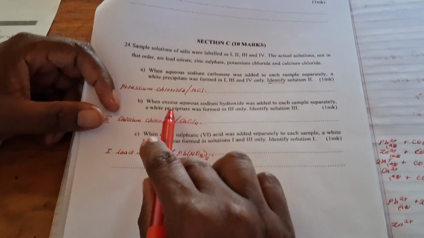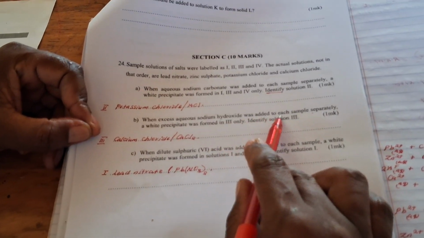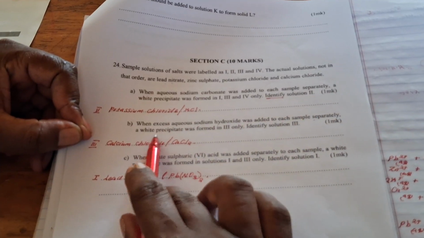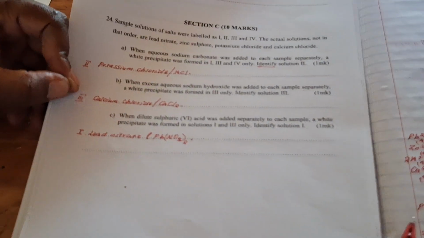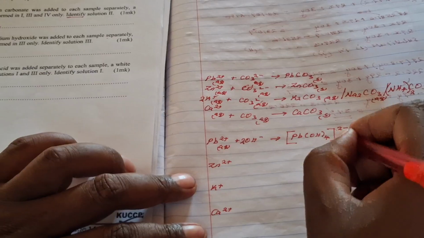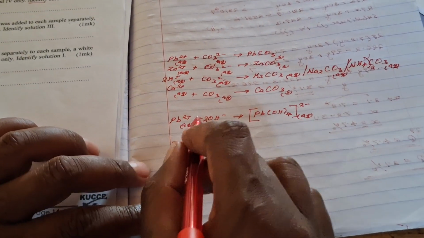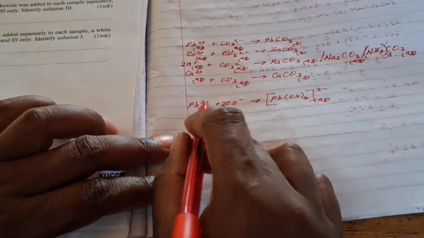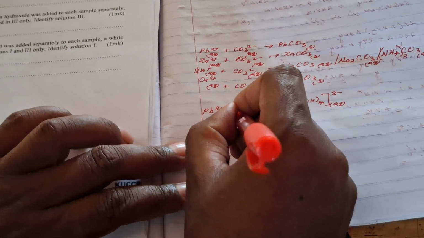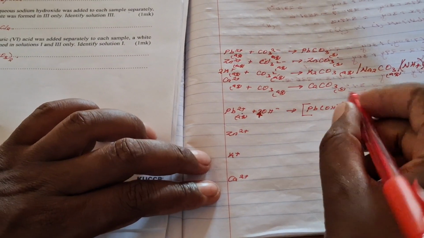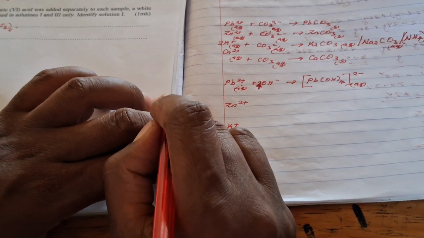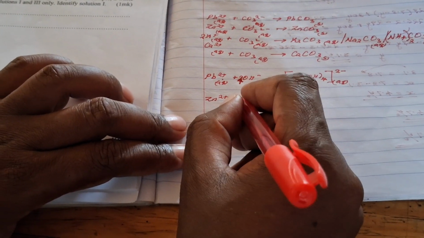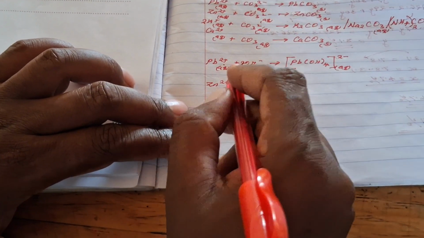Question: when excess aqueous sodium hydroxide was added to each sample separately, a white precipitate was formed in solution 3 only. Identify solution 3. So we are looking for the solution which does not form a complex ion with excess hydroxide. So we have lead ions reacting with excess hydroxide ions to form a lead hydroxide solution. If it is forming lead hydroxide solution, this is a complex ion, therefore it is a soluble salt.